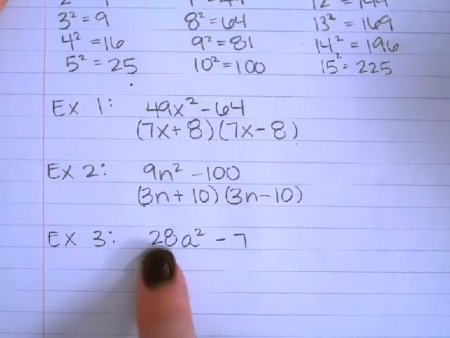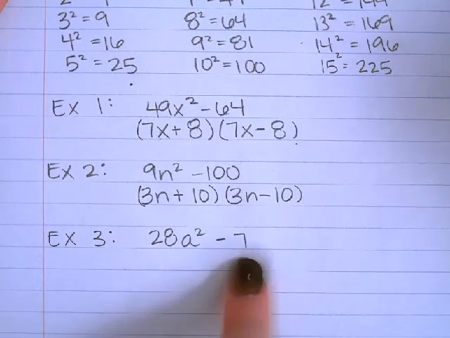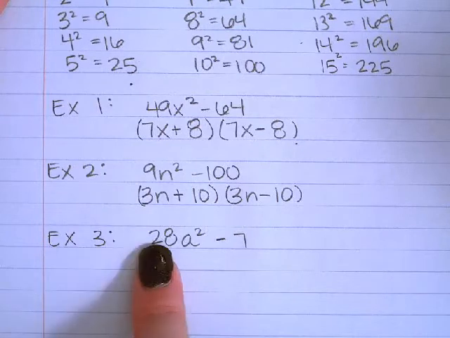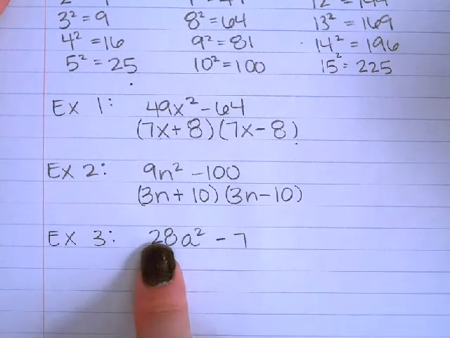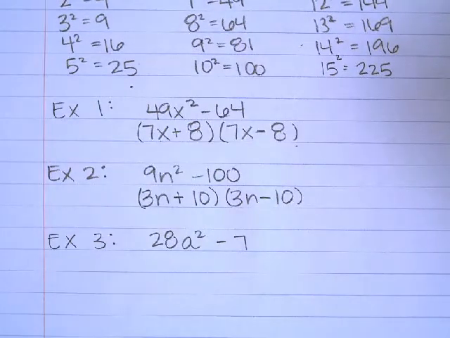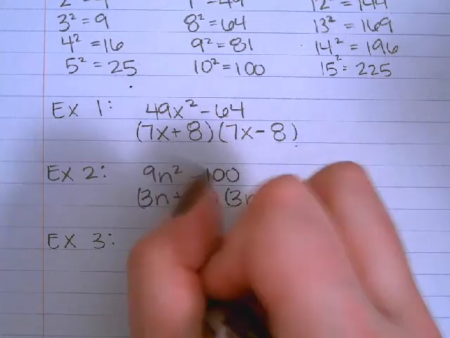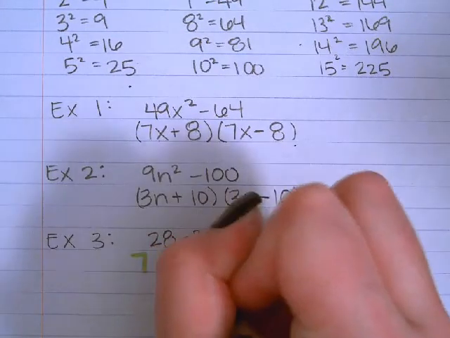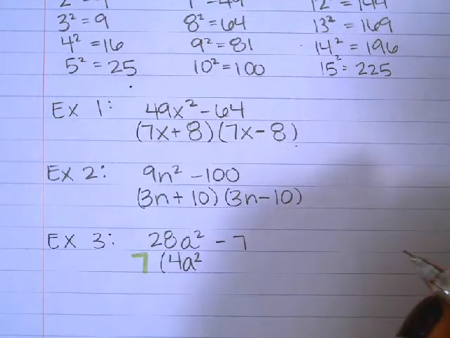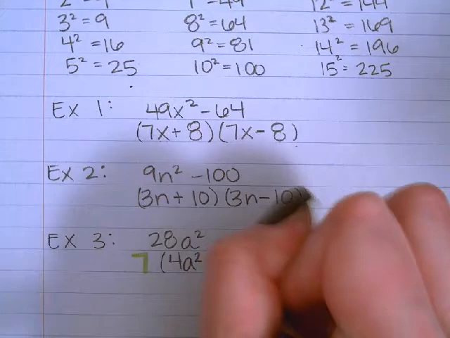So if I look at 28 and I look at 7, well, 7 divides by 7. If I think about 28, 28 divides by 7 as well. So I'm going to go ahead and take 7 out as a GCF. 28 divided by 7 is 4. So I've got 4a squared. 7 divided by 7 is 1.